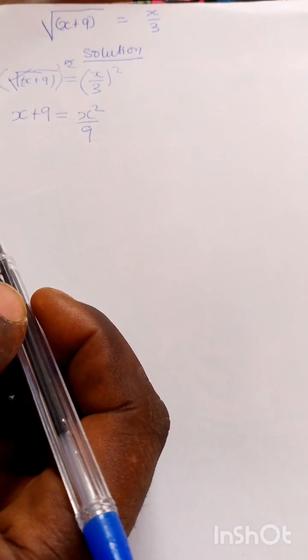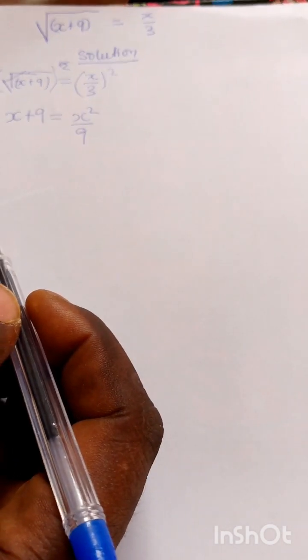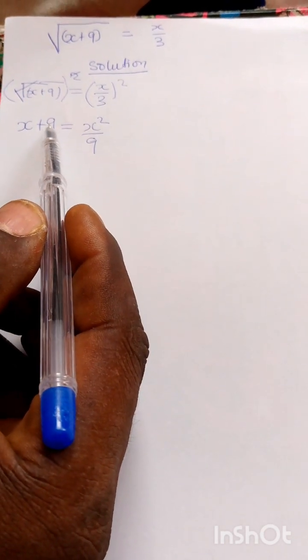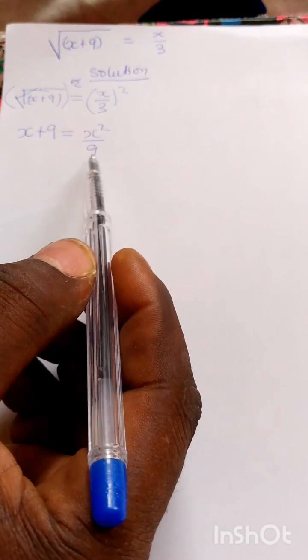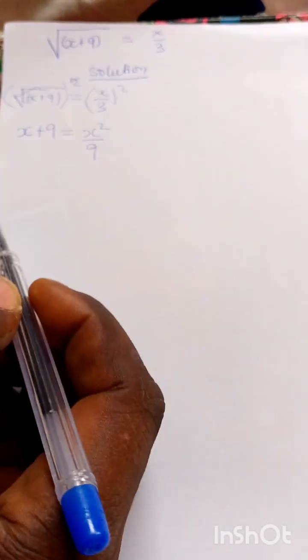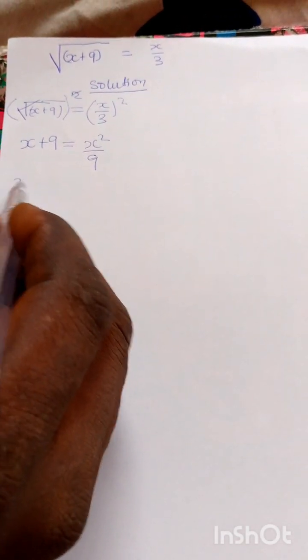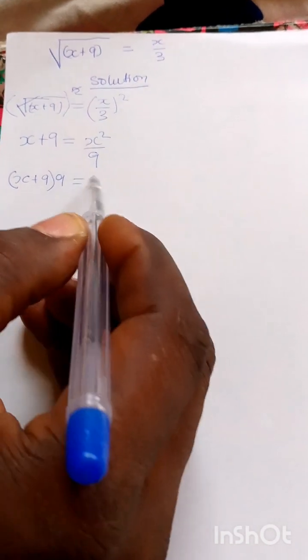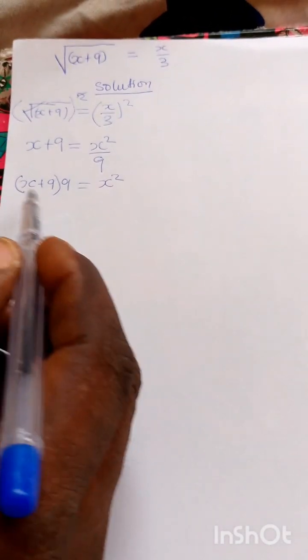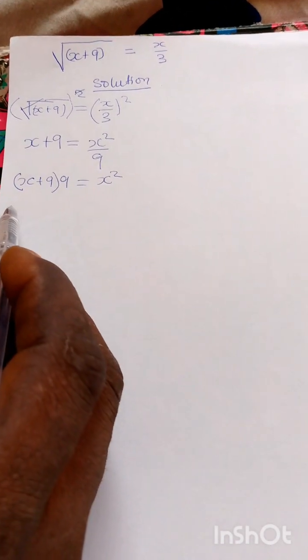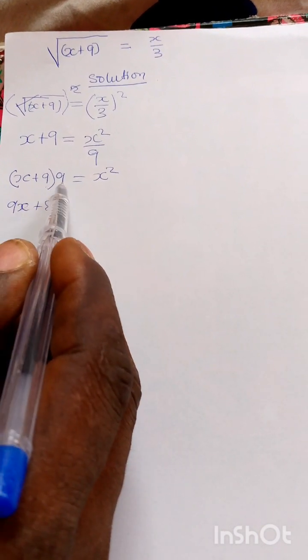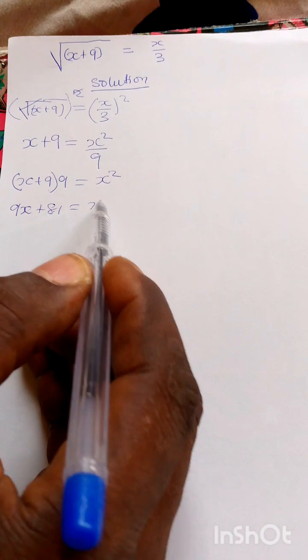So the next thing we do now is to isolate 9, that is to cross multiply, so that we have a linear equation. So we have x plus 9 all multiplied by 9 is equal to x squared. Then we open up this bracket so that we have 9x plus 81. 9 times 9 will give you 81, is equal to x squared.